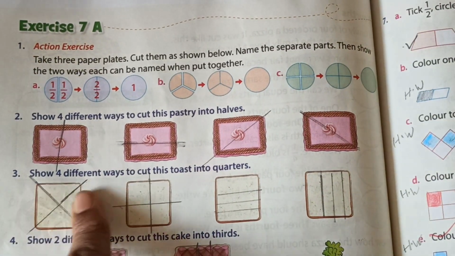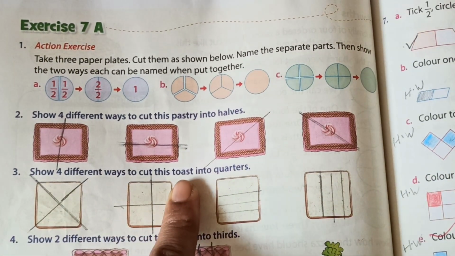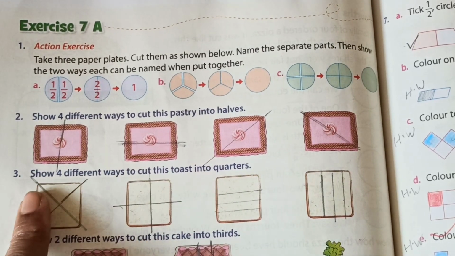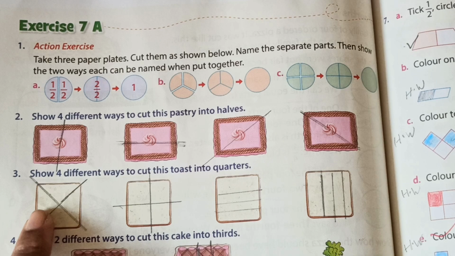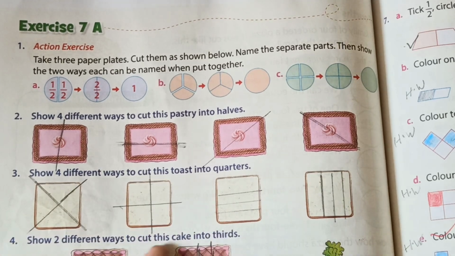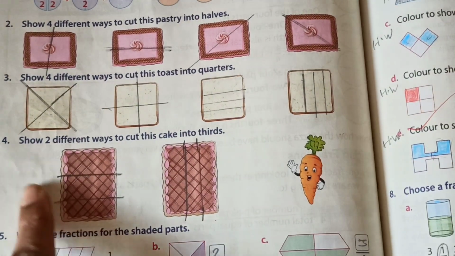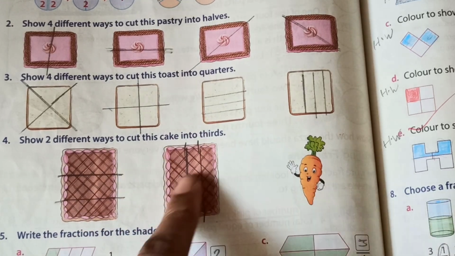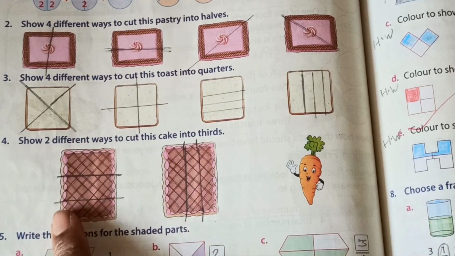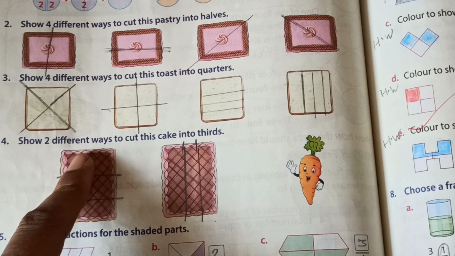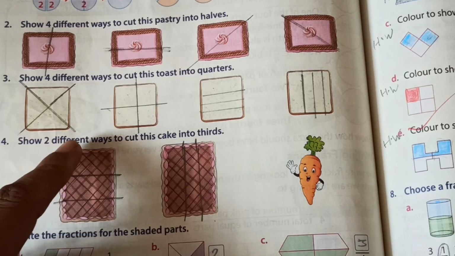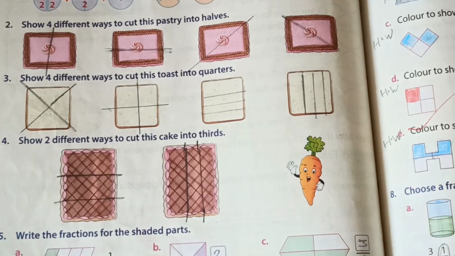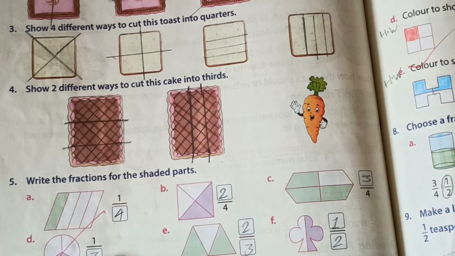Then we got one triangle, a different type. Third one, show 4 different ways to cut this toast into quarters. This type we make 4 parts, and a different type we make 4 parts. Fourth one, show 2 different ways to cut this cake into thirds. They say make thirds, so we make a total of 3 parts: 1 2 3, 1 2 3. This type, sleeping line and standing line.